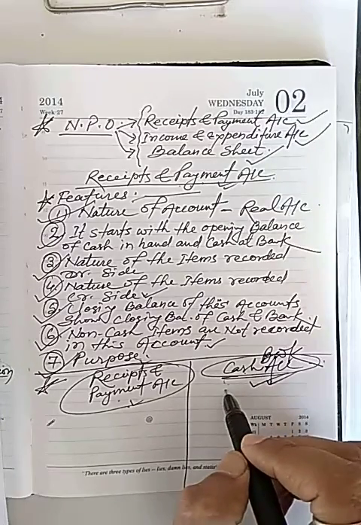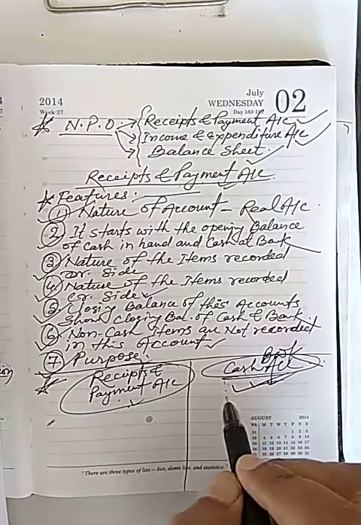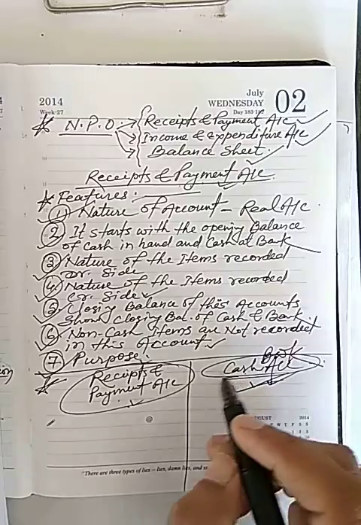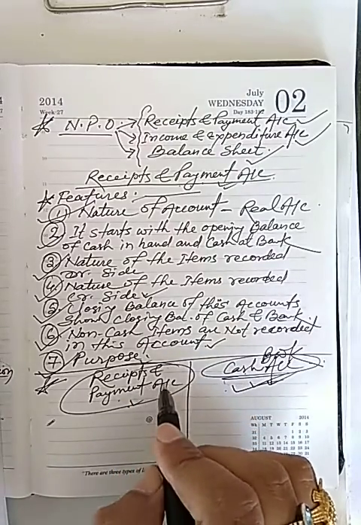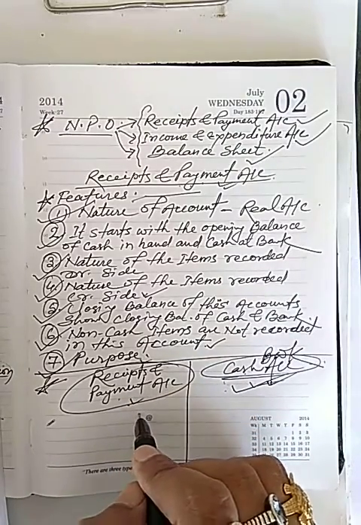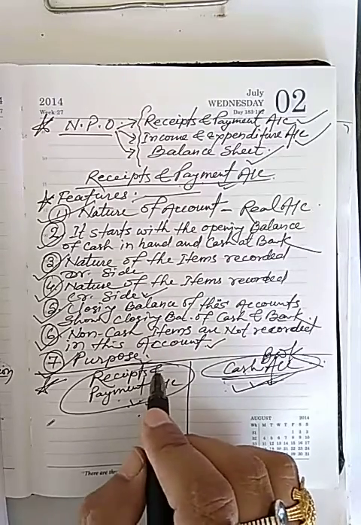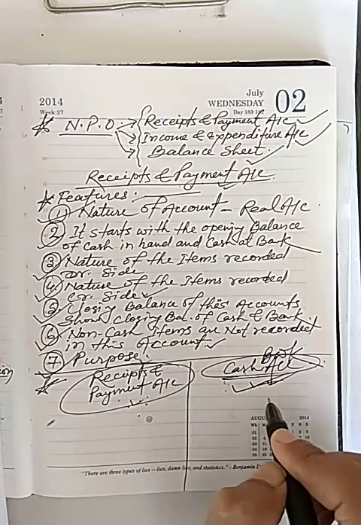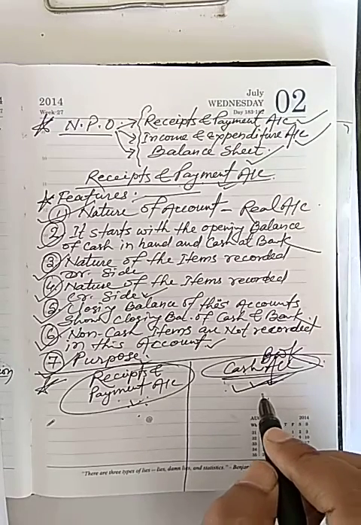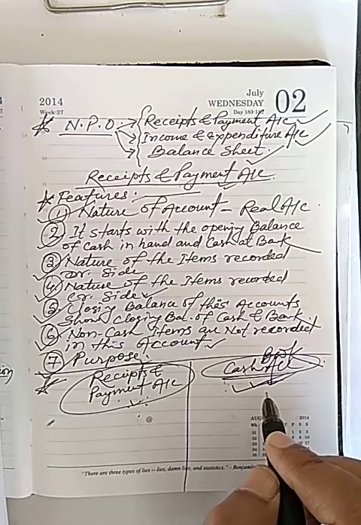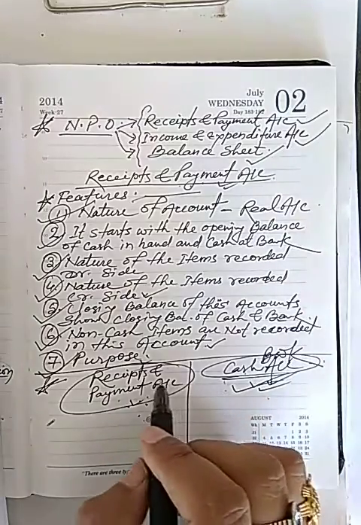Receipt and payment account is not deemed to be a part of the double entry system, but the cash book forms part of the double entry system.